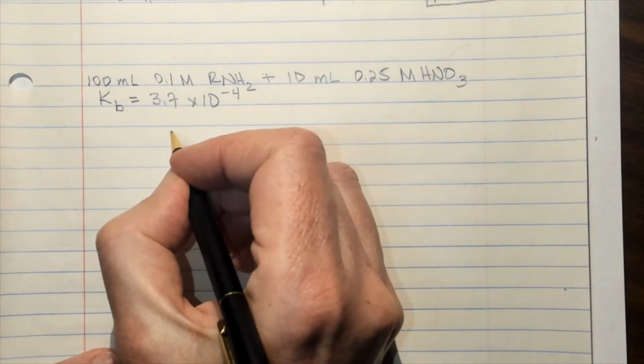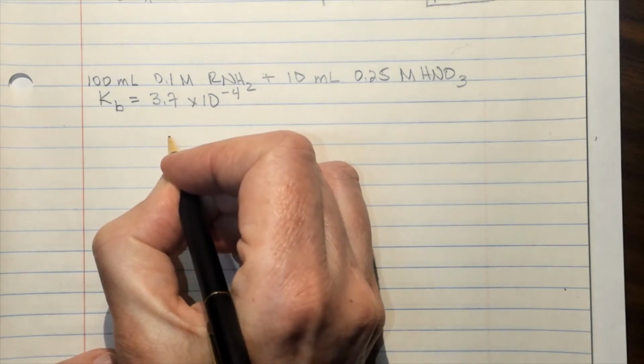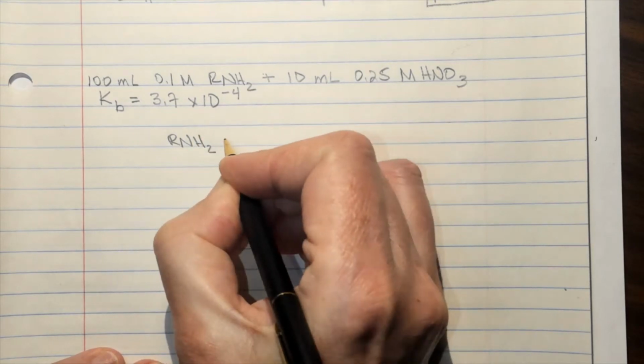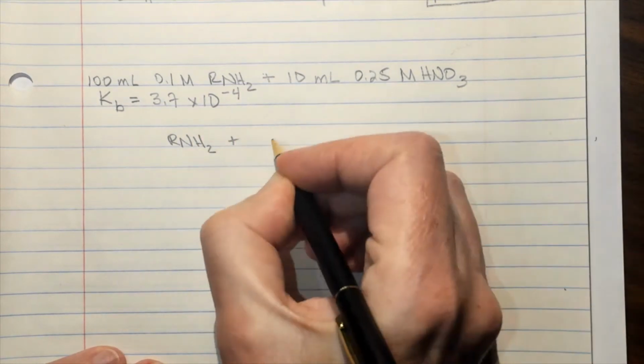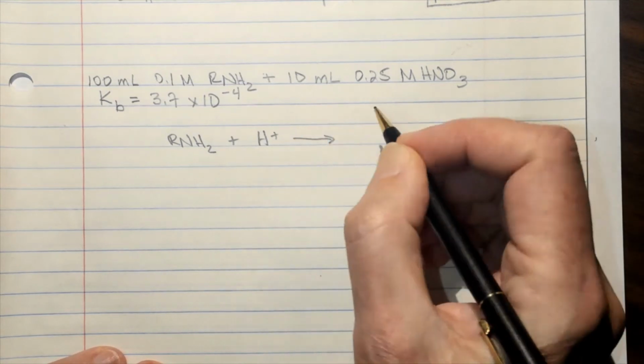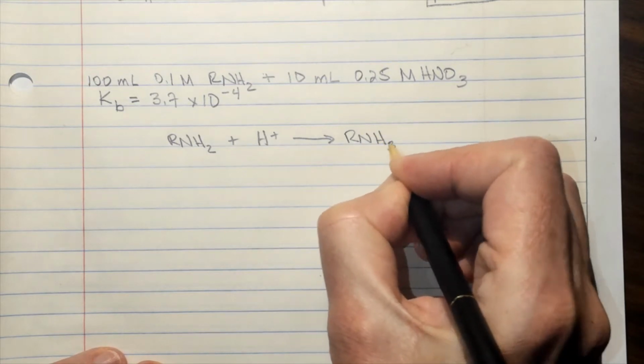This is going to be a limiting reagent problem, so our reaction that we'll use for our BCA table is RNH2 plus H plus, we're just going to do the net reaction, 100% completion, giving RNH3 plus.